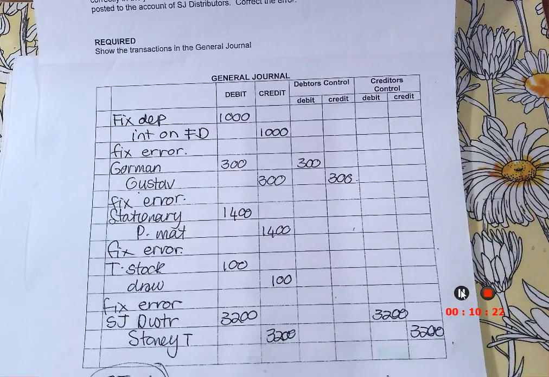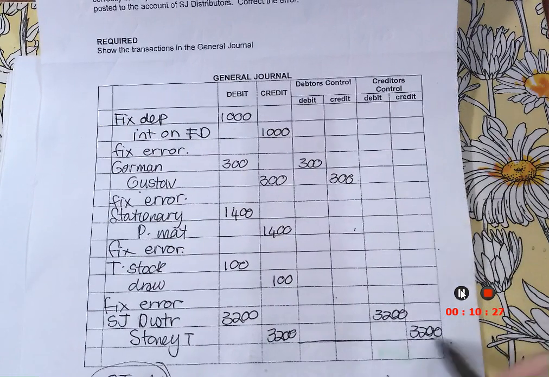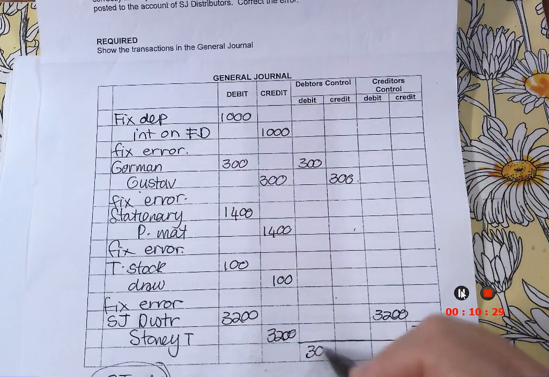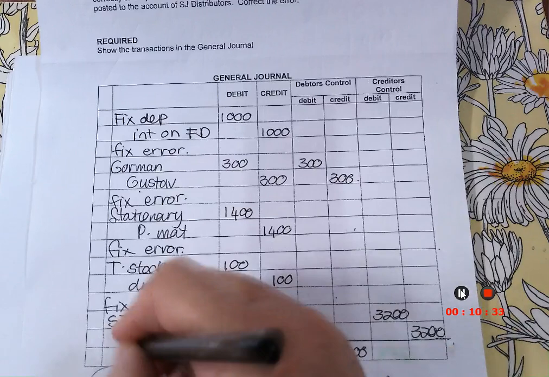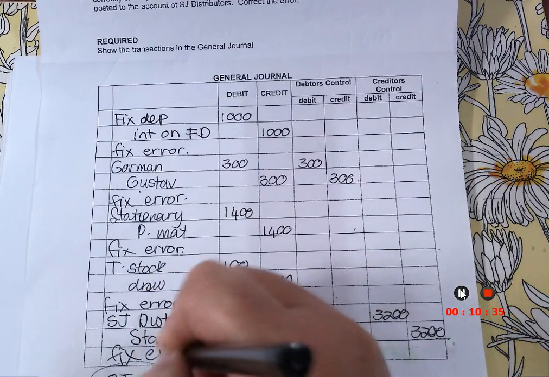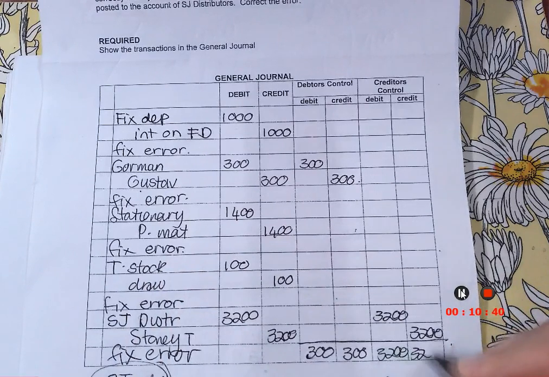You see. And now I total my debtors control, creditors control. What about? Oh, sorry. I always forget this. 3232. Everybody happy now?